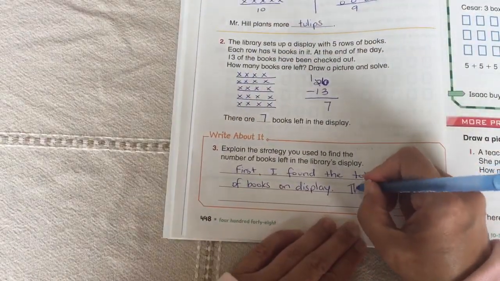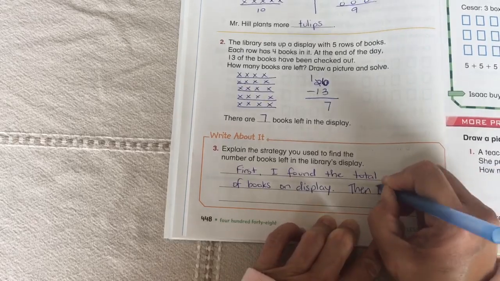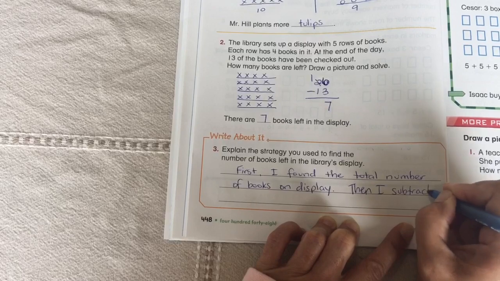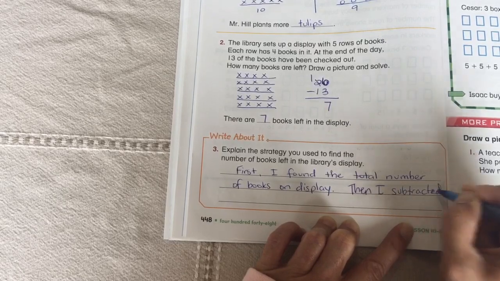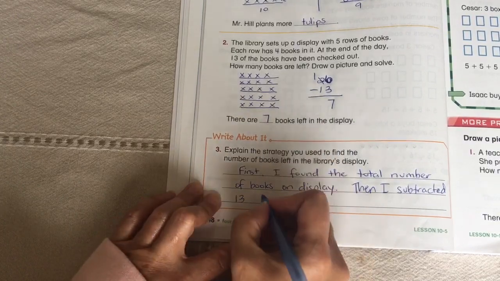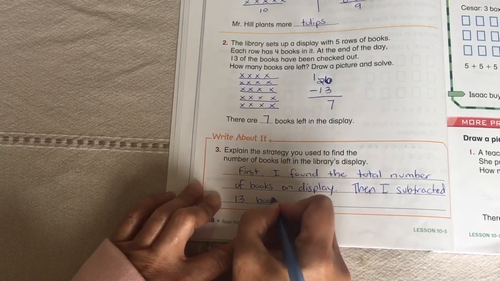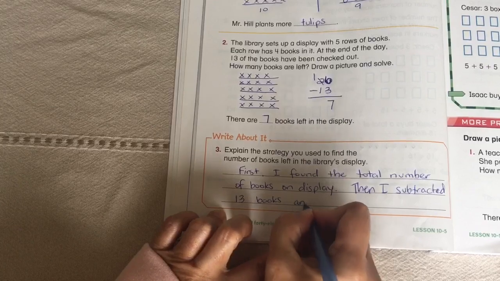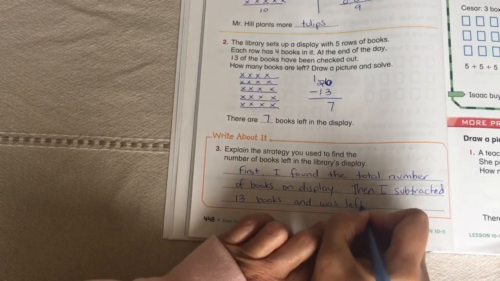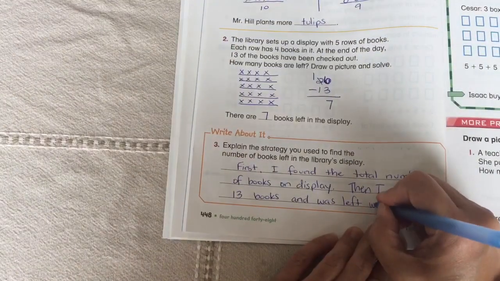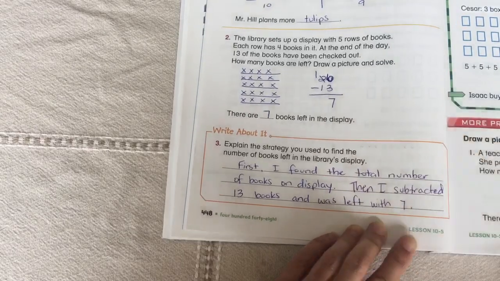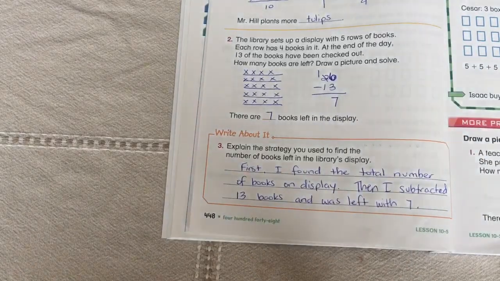Then I subtracted 13 books and was left with 7.